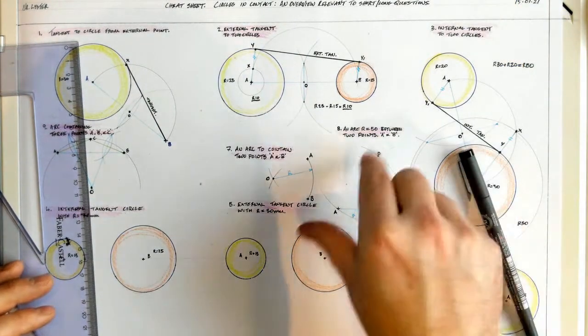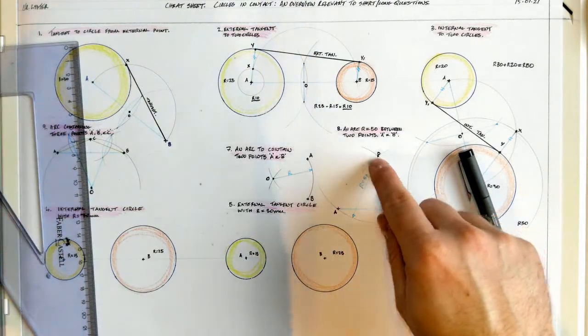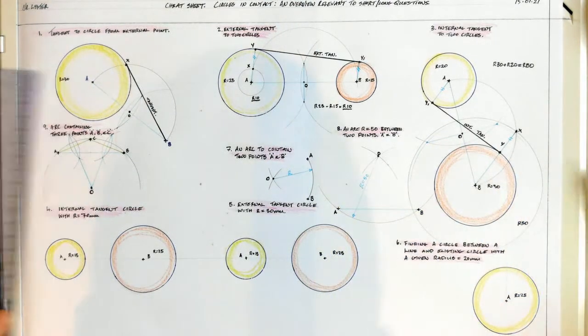Nice and simple. Two arcs, swung from A and B, radius 50. Where they intersect, give you a point O and swing it around. Now, moving down to the bottom.